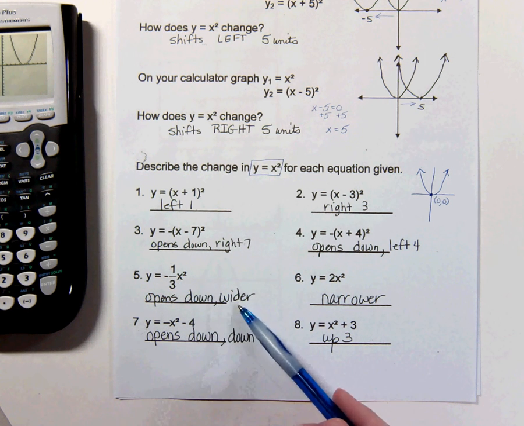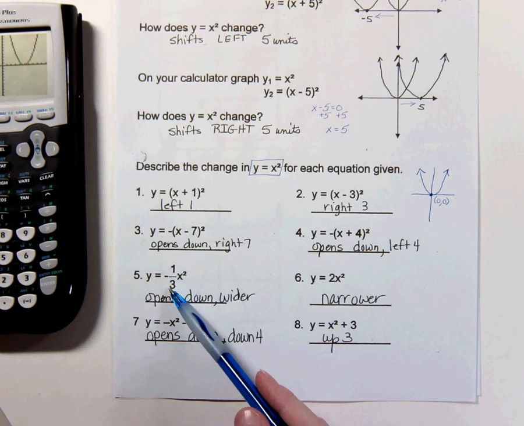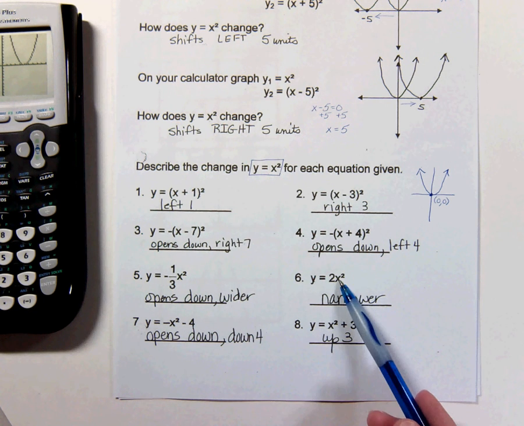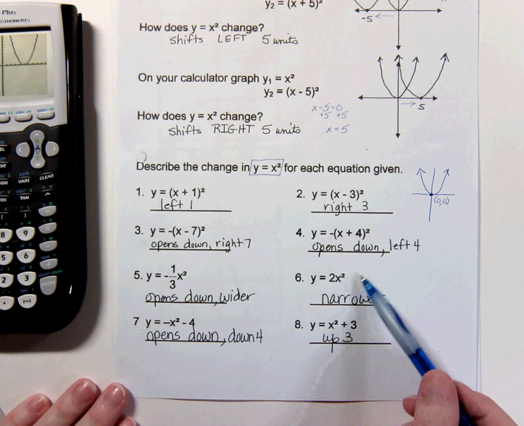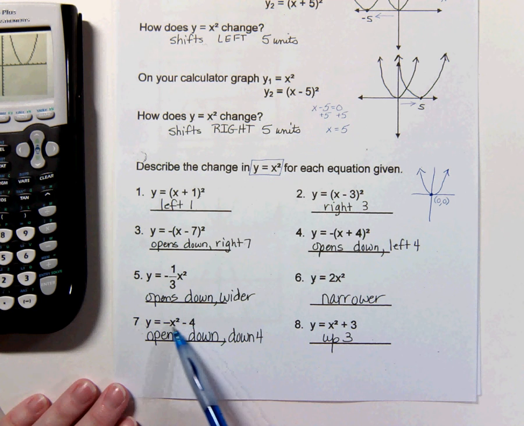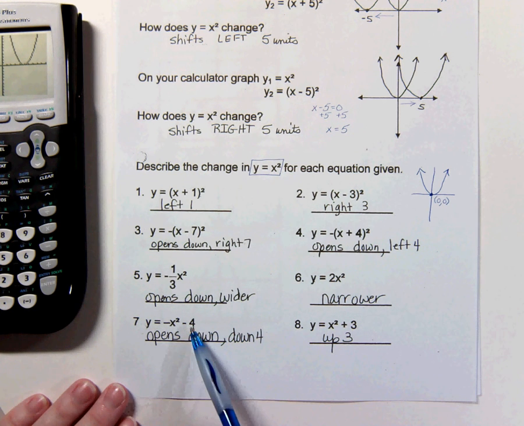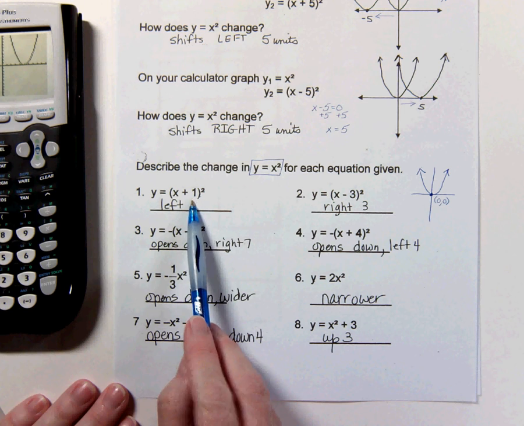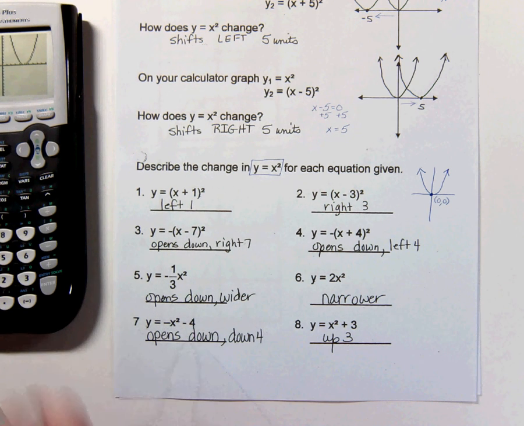Remember, as it gets closer and closer to a flat line, it's a smaller number. As the number gets larger, it gets narrower. So we're not shifting at all because there's no plus or minus any constant number here. But here there is. It not only opens downward, but it's also going to shift down 4 units. But notice the reason this is not shifting left or right is because there's no parentheses to say that there were 2 binomials here.